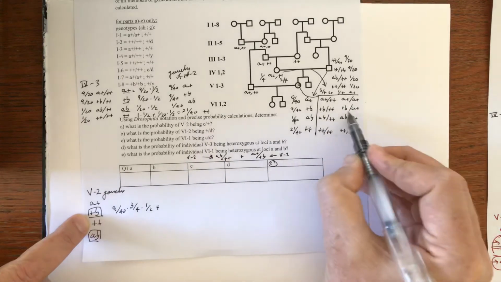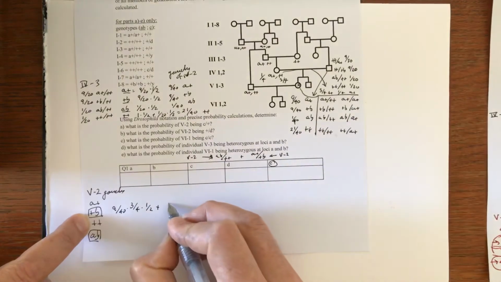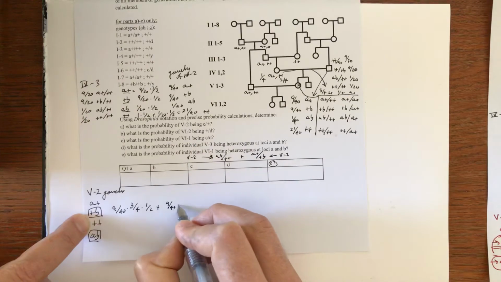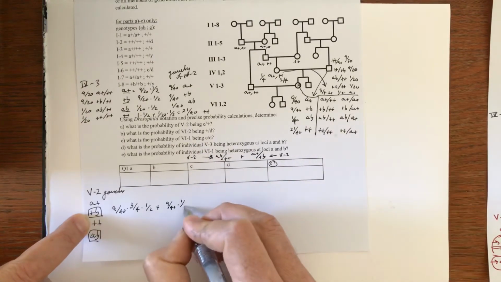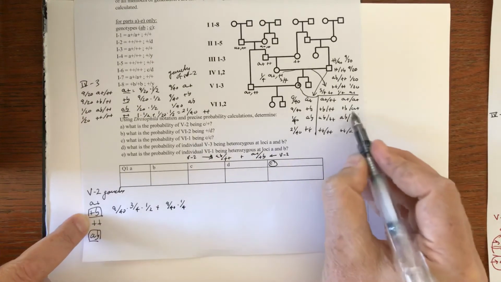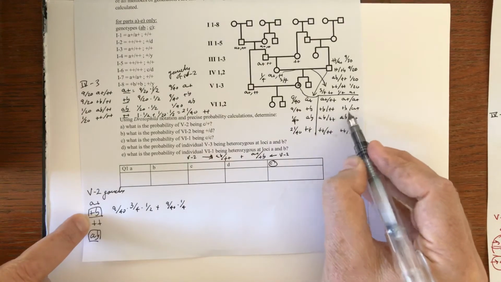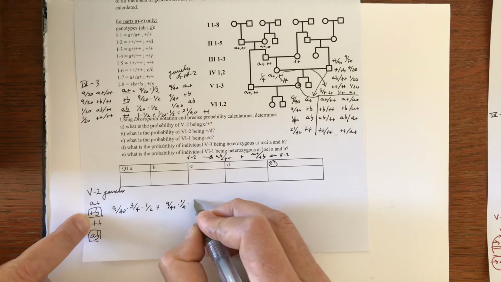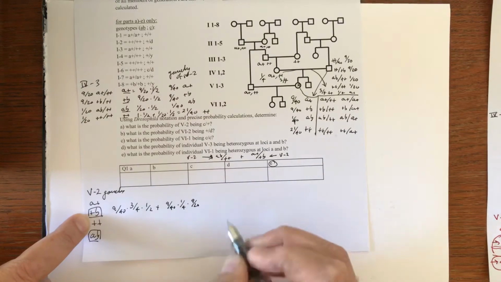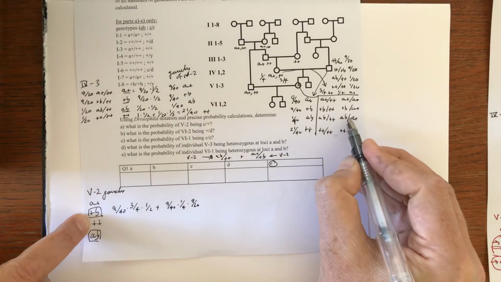A separate term is going to be from here, so it's the same as this, 9/40 times, this time 1/4. And now recombination is possible, and we want the parental, so that would be the 9/20, not 1/2, but 9/20.